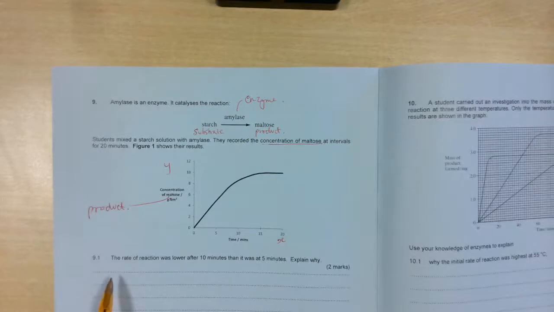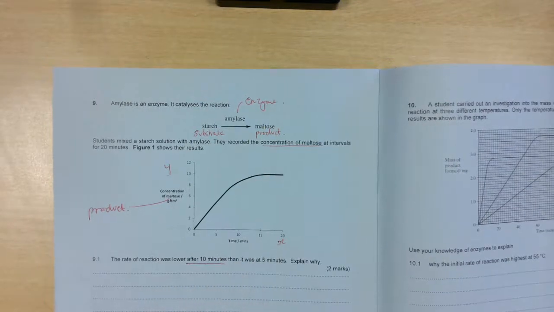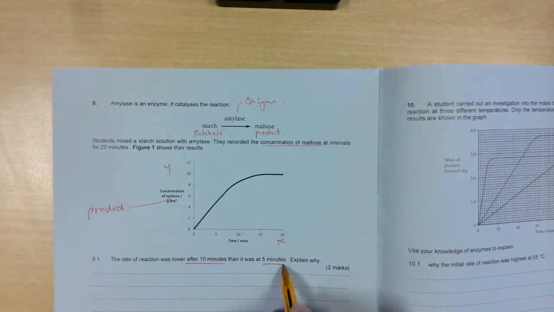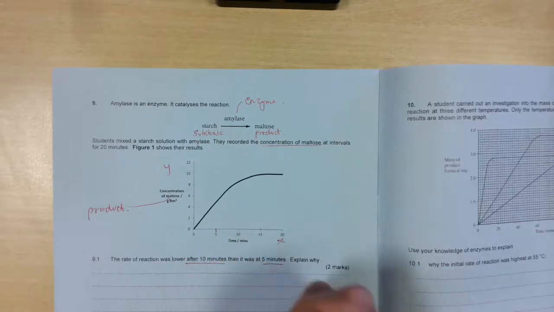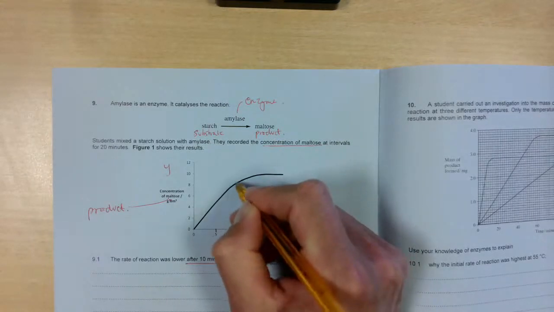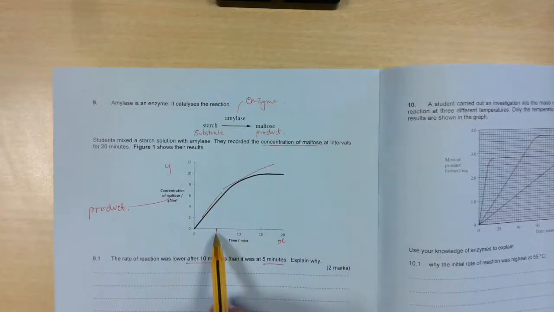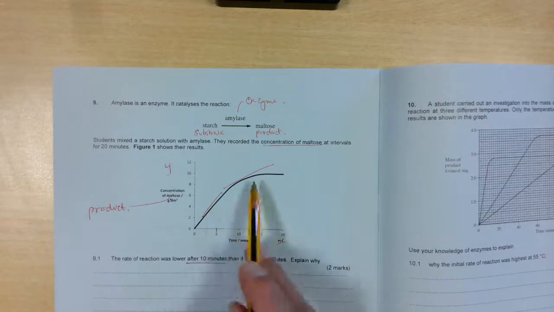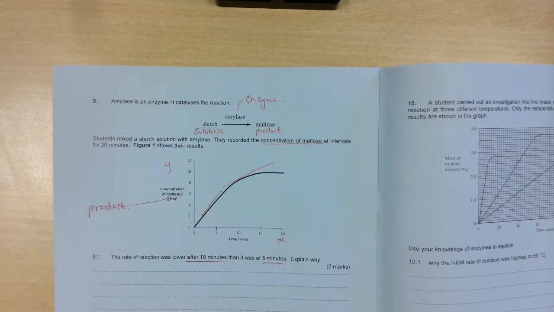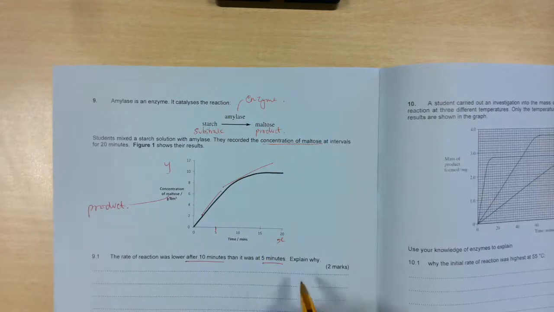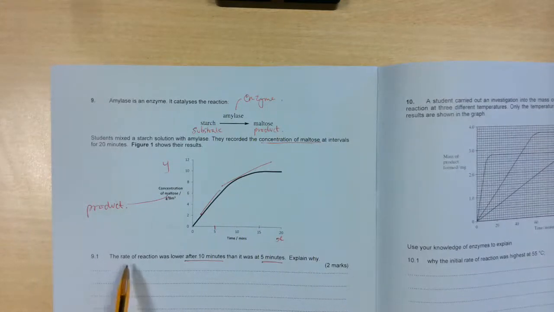Okay. The rate of reaction was lower after 10 minutes than it was at 5 minutes. So we can see the rate on this graph is shown by the gradient, and the gradient is steeper at 5 minutes than it is at 10 minutes. Okay. Explain why then the rate of reaction was lower at 10 minutes.